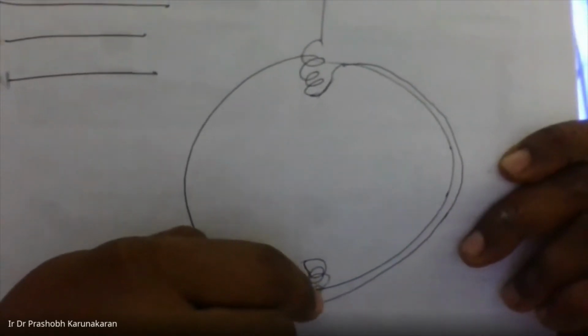So how does that happen? When you get a wire like this, the magnet, you must remember this rule, FBI. I don't know, your teacher might not have taught you so far, but this is the rule of electrical, FBI. F is the force, B is the magnetic field, that means north south. I is the current. FBI.